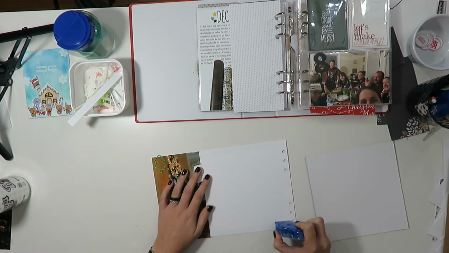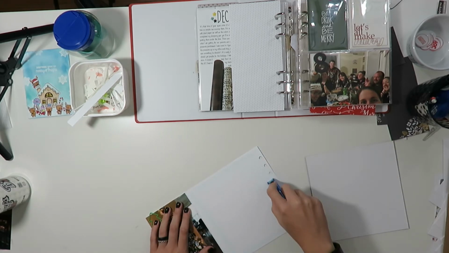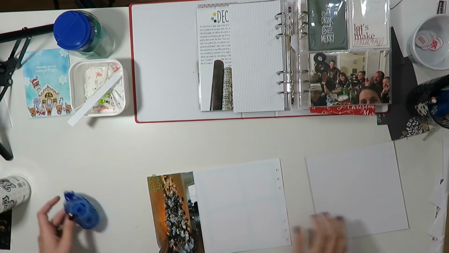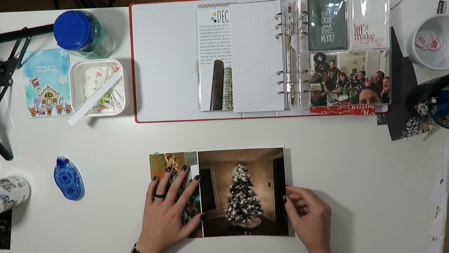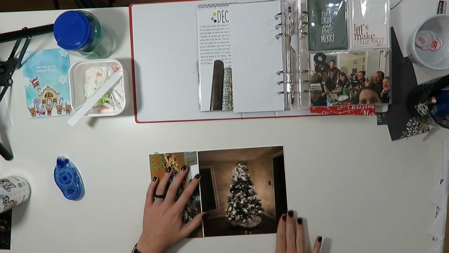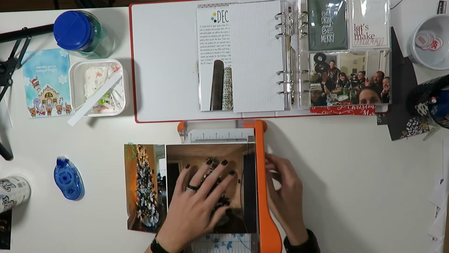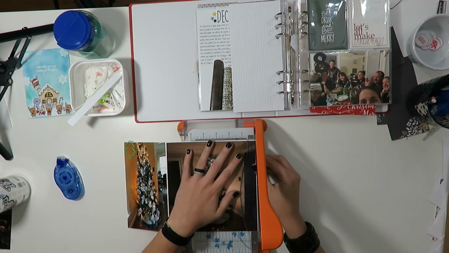So I got the idea for this layout from the Product Play class. I believe it was Pam Baldwin's circles lesson. If you haven't checked that class out yet, I highly recommend it. It had some fun ideas. As I'm sure you've seen in the December Daily group, people have been sharing ideas left and right from that. It's definitely worth it.